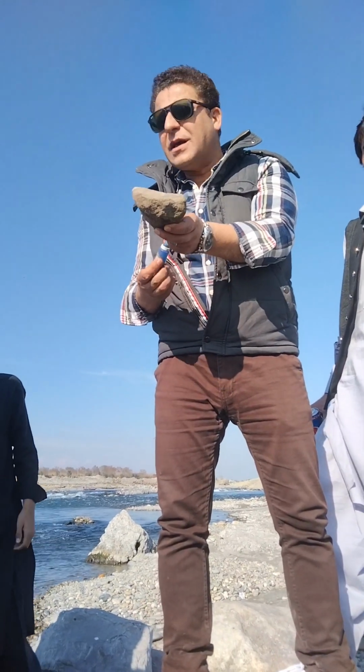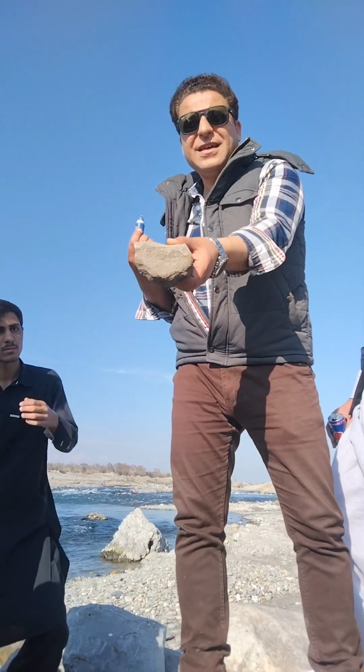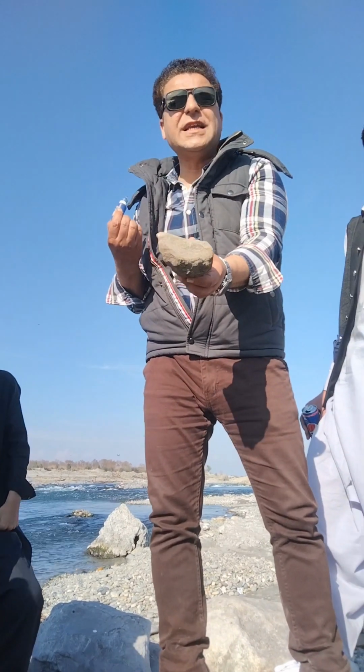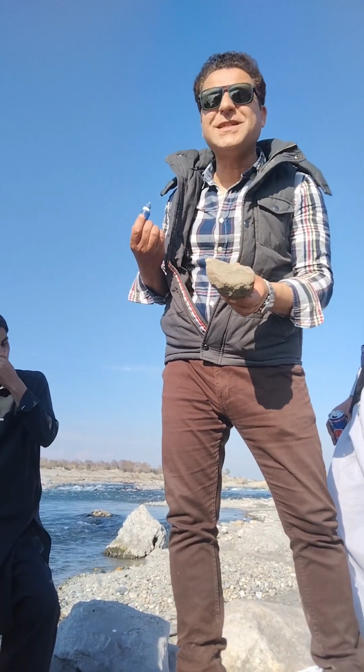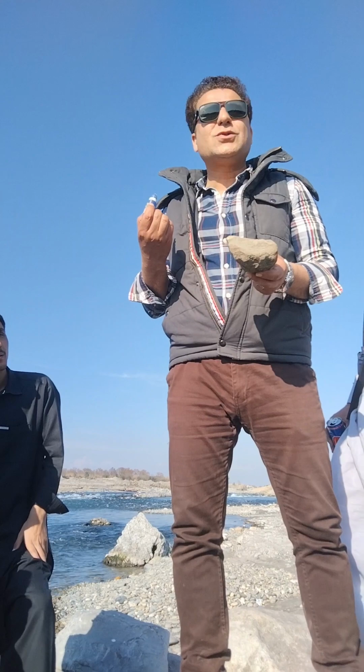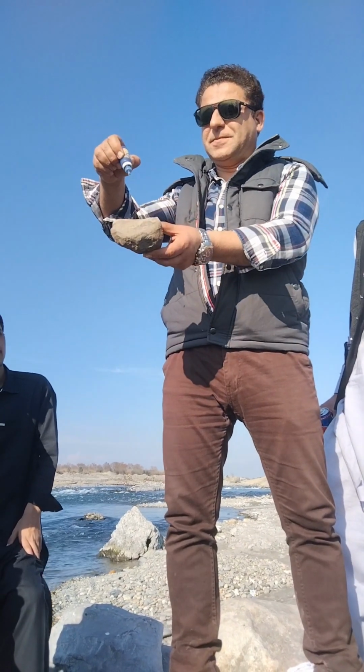This silky shining that you are getting, this is because of mica. So there is mica, there is quartz. Now I want to confirm whether calcite is present or not. So you have to confirm it.